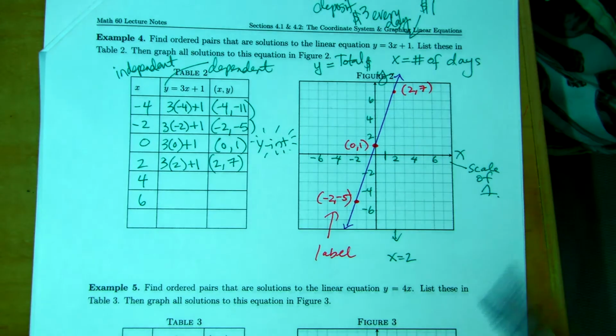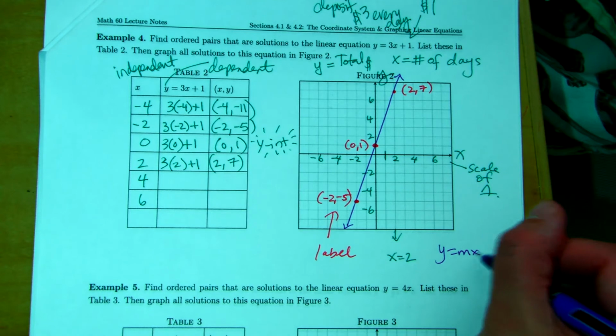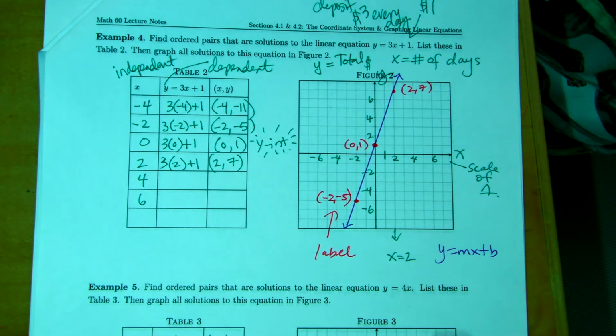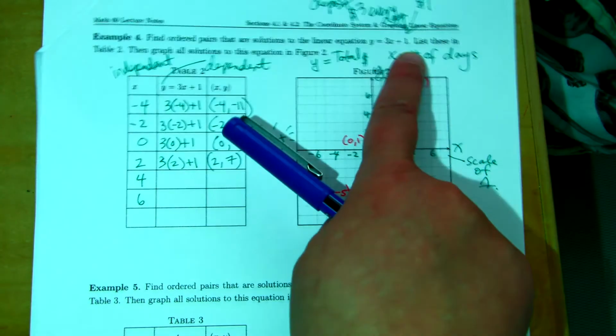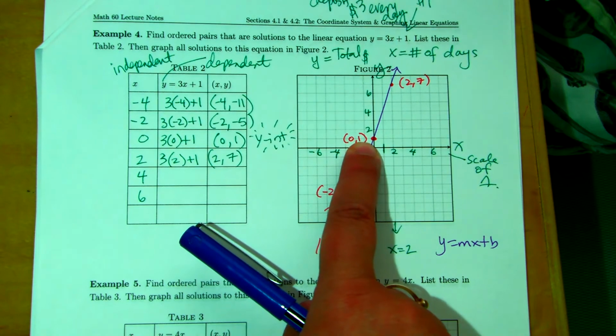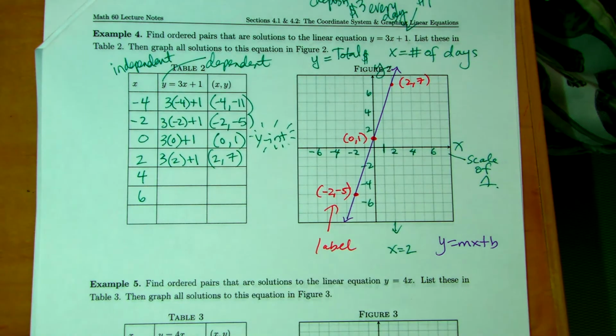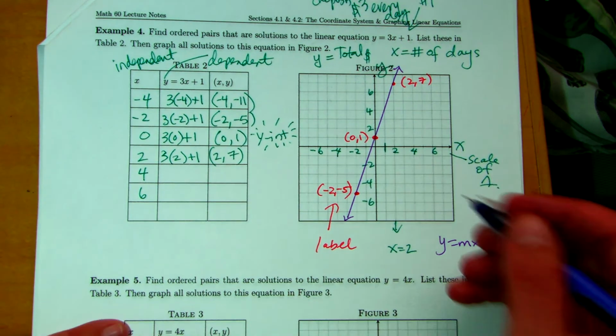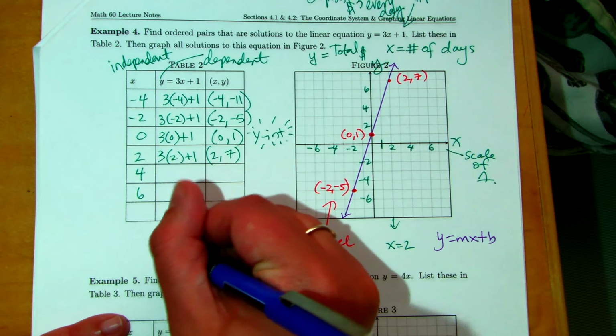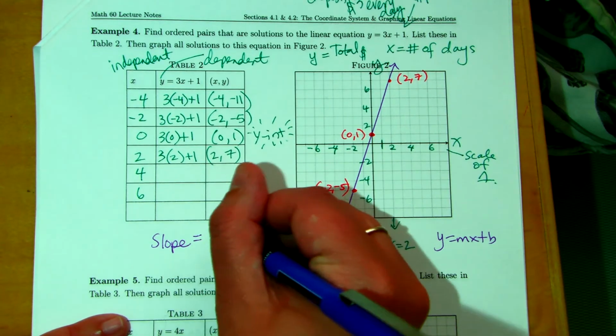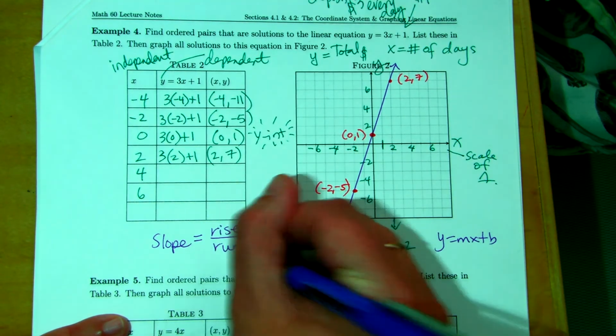Remember we were talking about y equals mx plus b. And I said b is the y-intercept. 0, 1 is the y-intercept. What is this slope thing? The slope, we're going to learn later, is rise over run.